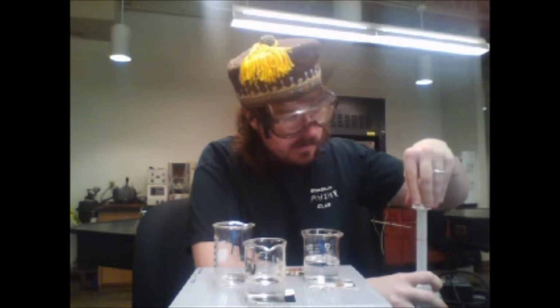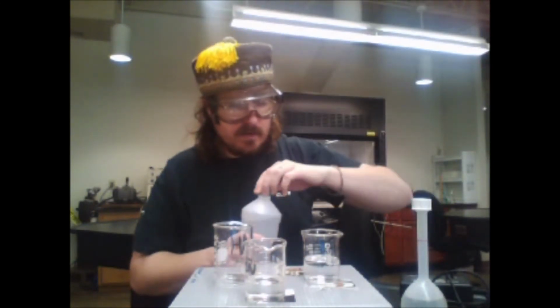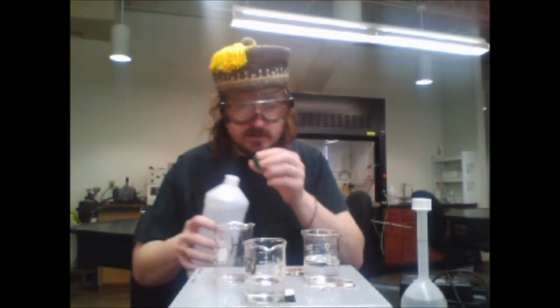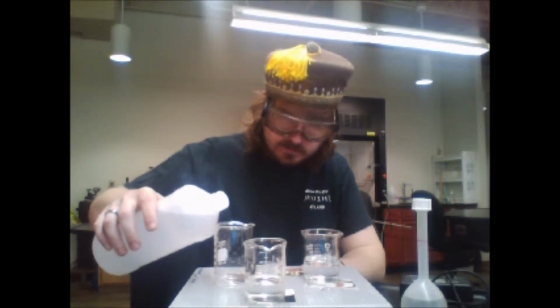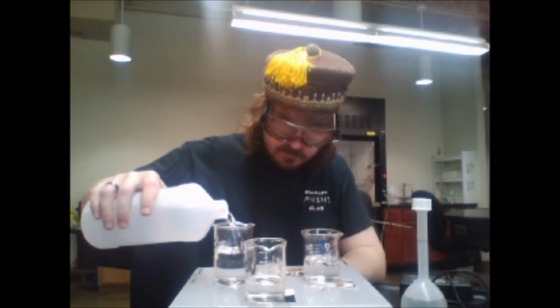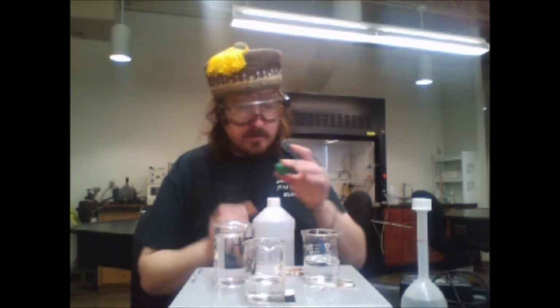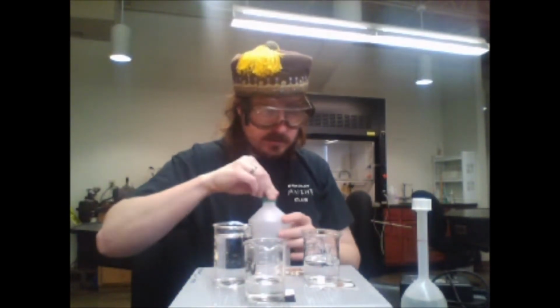And approximately 150 mils of our nitric acid. 140 mils. We're going to use that for all our dilutions.